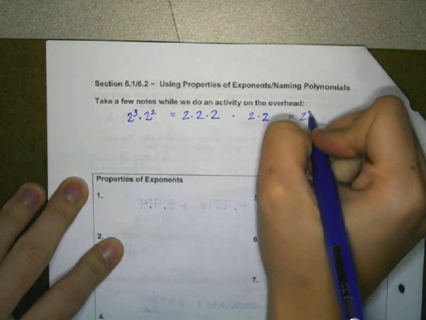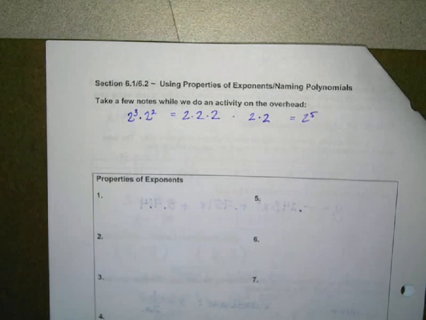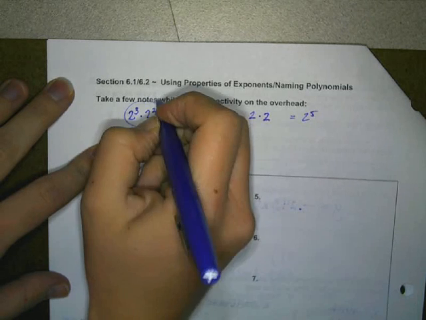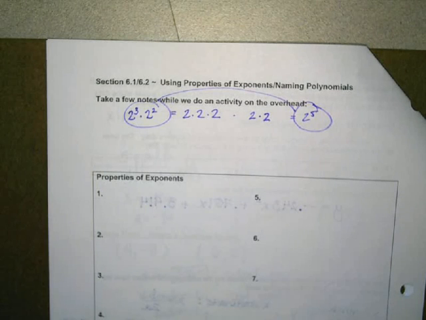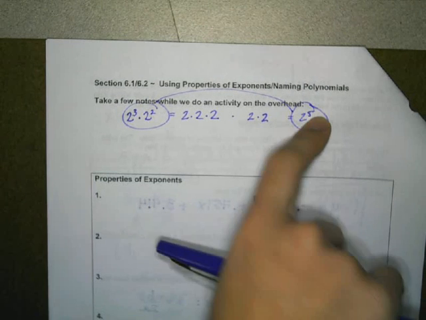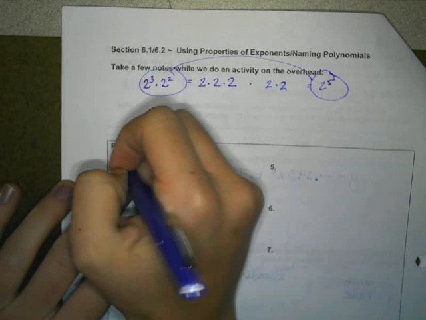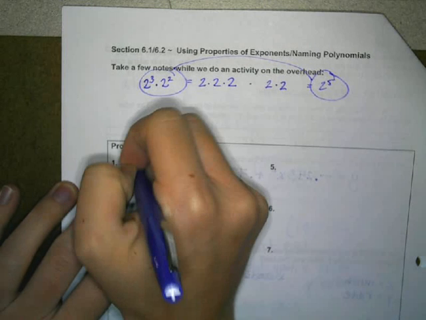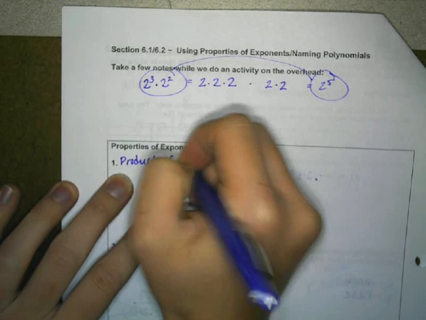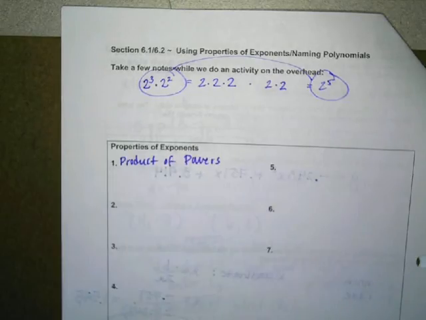Now, properties of exponents allow us to go from here to here without doing all that in between work. So between the exponents 3 and 2, what did I do there to get the 5? What does it look like I did to them? Looks like I added 3 and 2 together to get the 5. That's one of your first properties here. It's called product of powers. You don't need to know the names of these. This is just what the property is called.